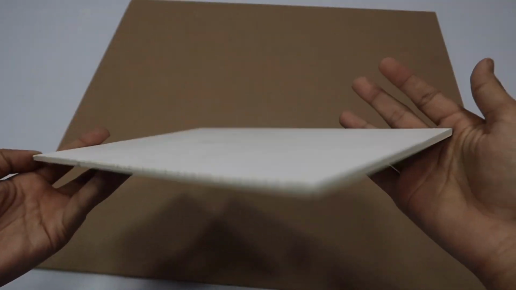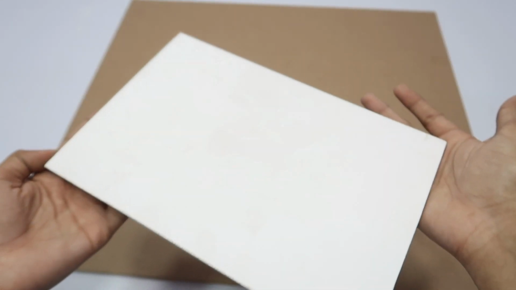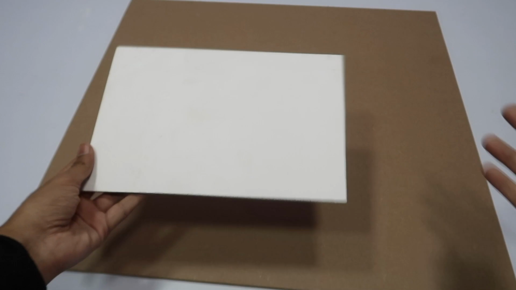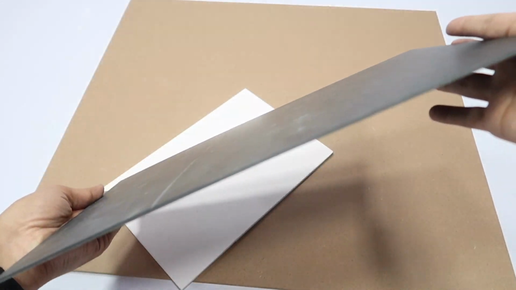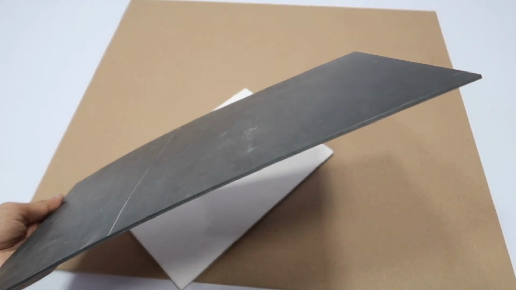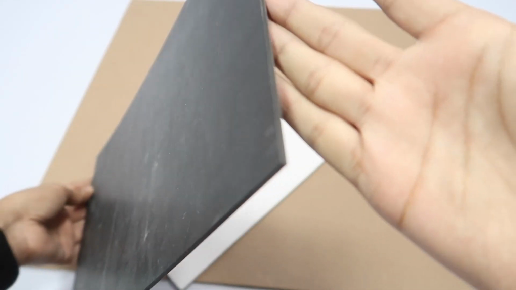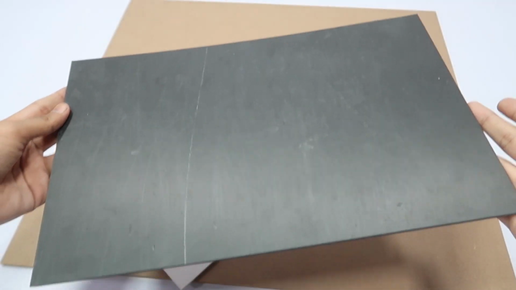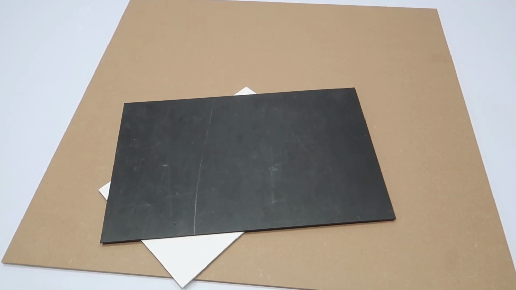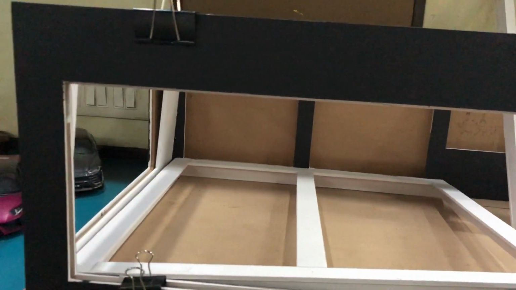Second, we use foam board, and foam board is the most essential material. So we make the full structure of the house from foam board. It comes in different sizes and colors. We mainly use 5mm and 3mm: 5mm for the structure of the house and 3mm for different small items like window frames, miniature furniture, roads, etc.